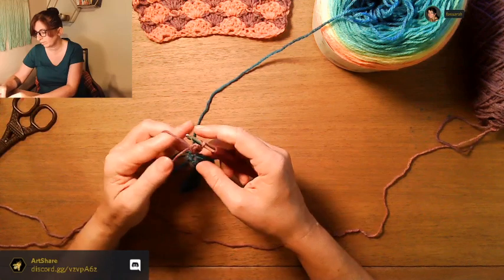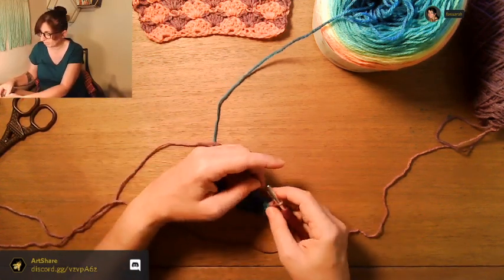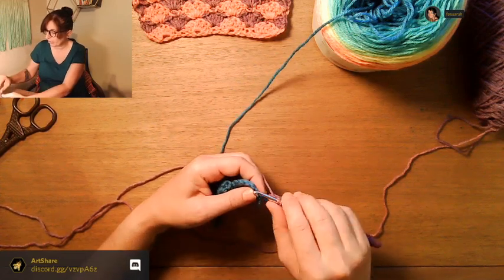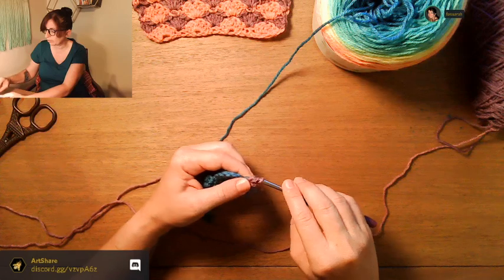Hold on. I forgot to turn it. We got to turn it so that it goes this way. That's my bad. Going through that single crochet and do 2 more double crochets.